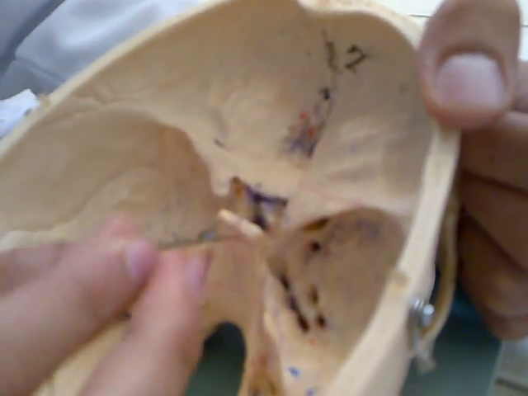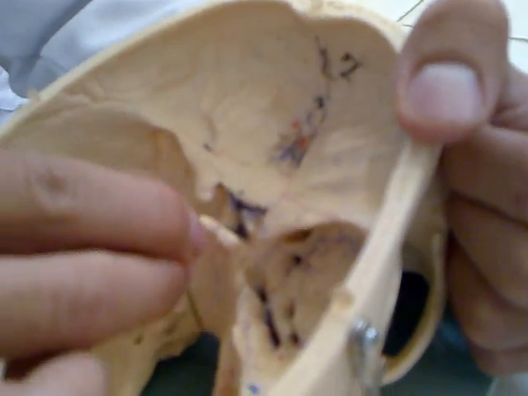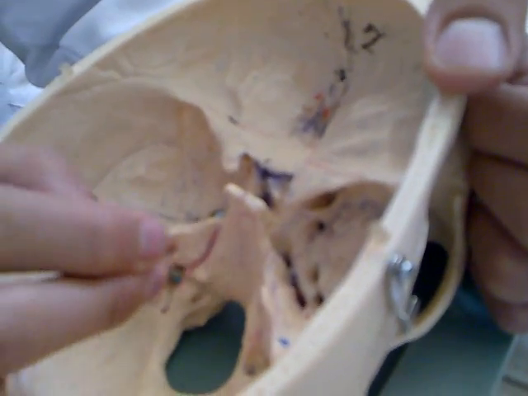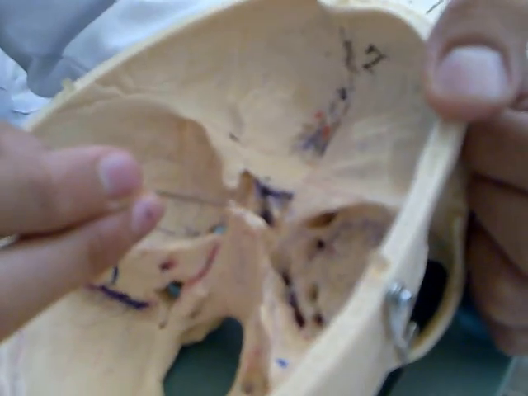The dorsum sellae then goes down to the foramen magnum. This line is called the clivus. From the dorsum sellae to the foramen magnum, this is called the clivus.